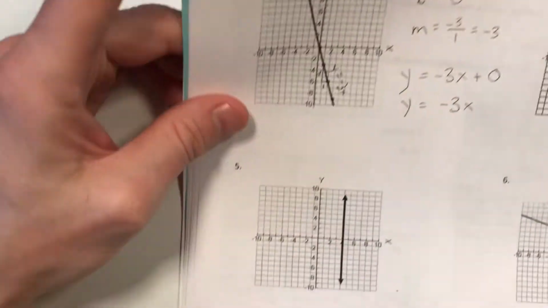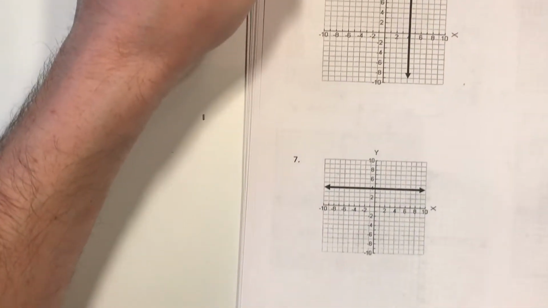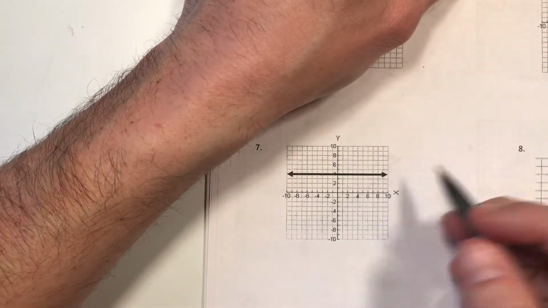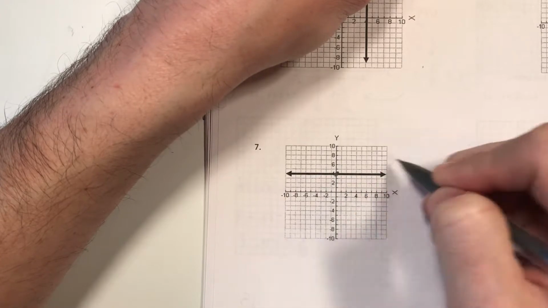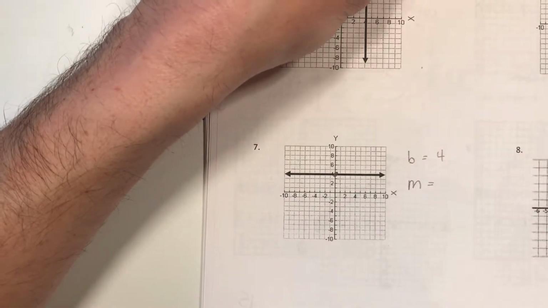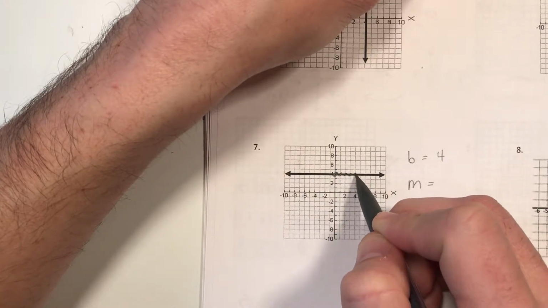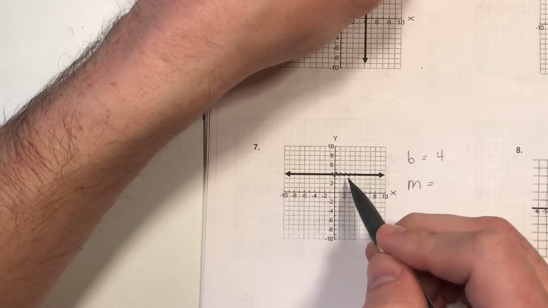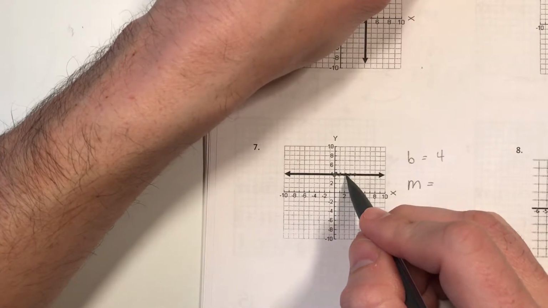Let's go down and do more of a special case here. Okay, we've talked about this. Actually, let's do number 7. Number 7's less strange than this one. So number 7, again, where does this line cross over the y-axis? Right here. So the b value is +4. Now let's look at the m value, the slope. Well, the points on here are here, here, here, here, here. Okay, now let's think, how do we travel from one of these points to another one? Well, we go up and down, nothing, and then over to the right, 1.